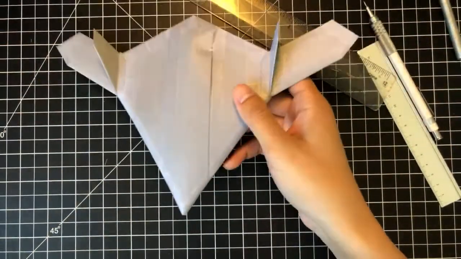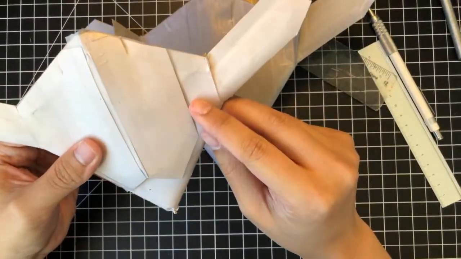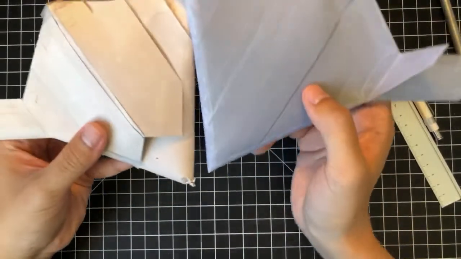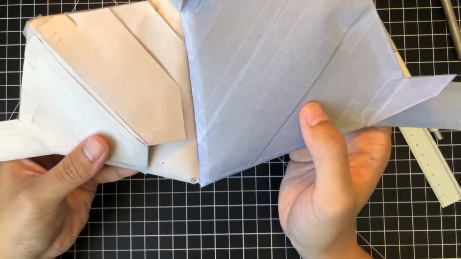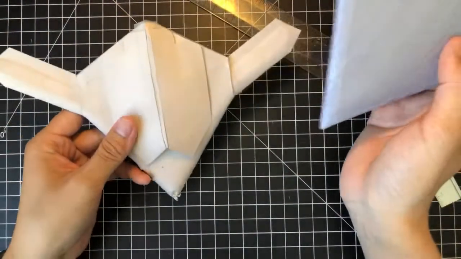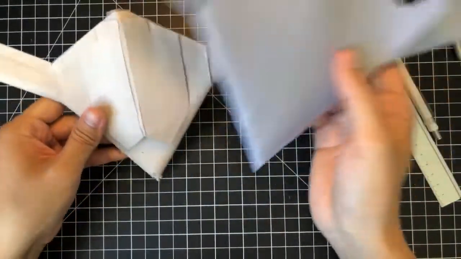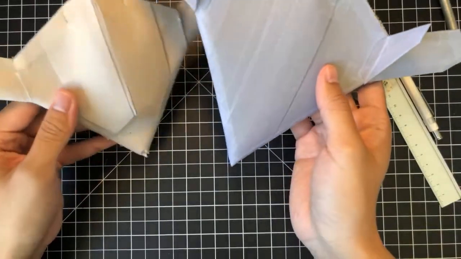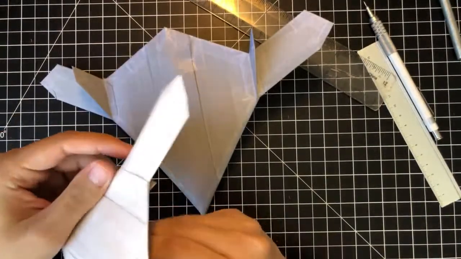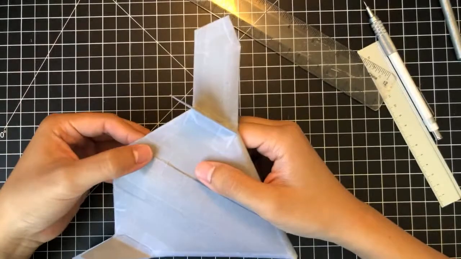For example, if you look at this thing right here, this is the same cardstock after it's been exposed to sunlight. So you can tell there's quite a difference in the shading, in the color. This was a different prototype of the X47, but you get the idea. It's the same material, but it's been bleached by the sun, essentially. So, yeah, that's pretty much it for this build.